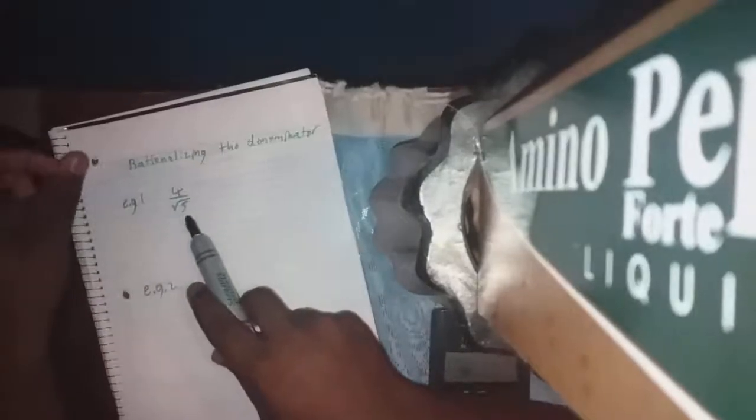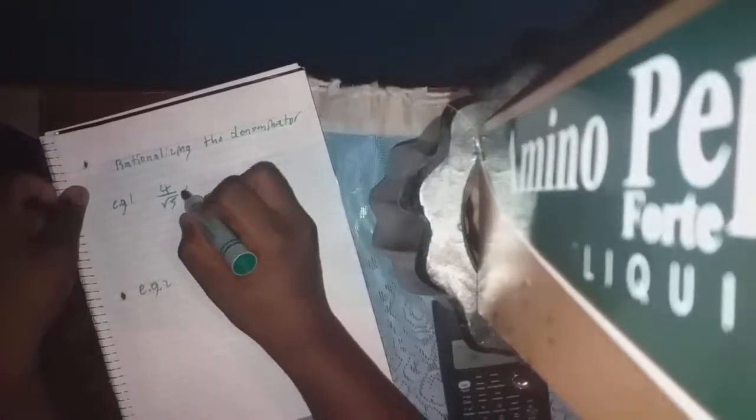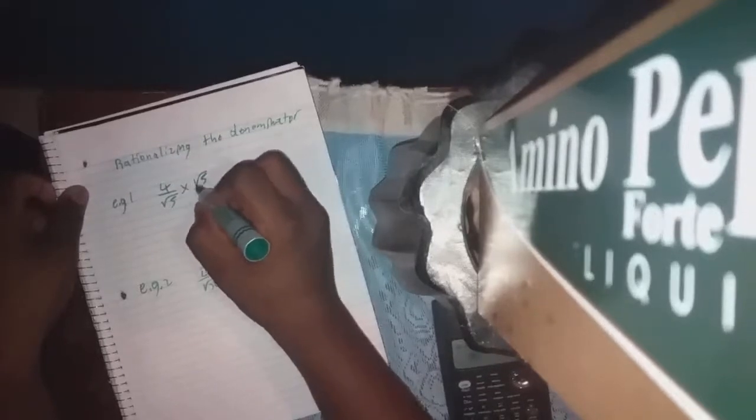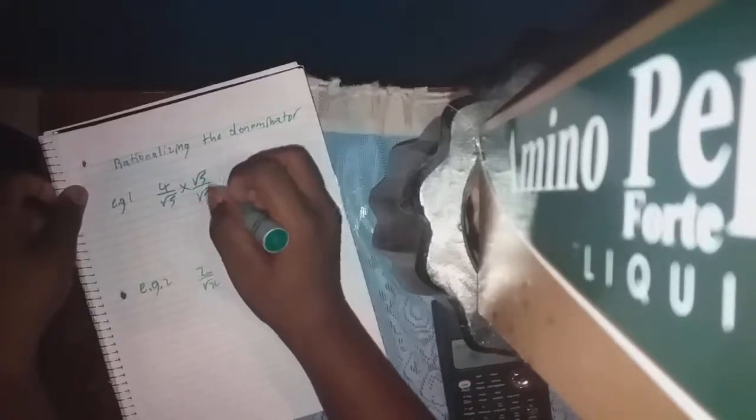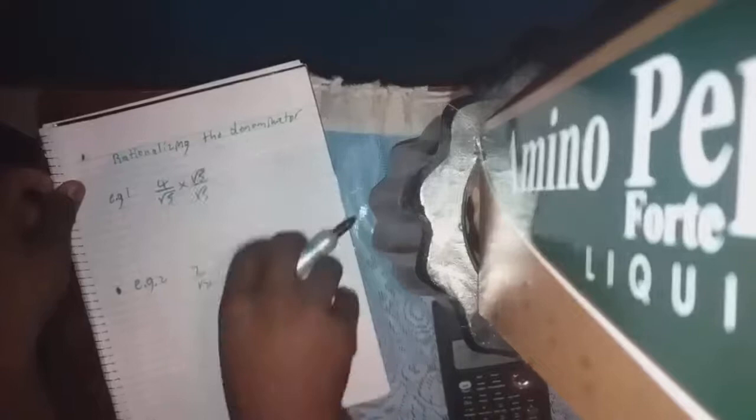That's simplifying surds. Now there's another concept in surds known as rationalization, and it involves getting rid of a surd in either the numerator or the denominator. The one we'll be doing now is rationalizing the denominator. If you have a surd like this, which is 4 over root 5, to rationalize it you multiply all of this by the surd over itself, because this is 1, so it doesn't change the value, but it will end up changing where we have the surd.